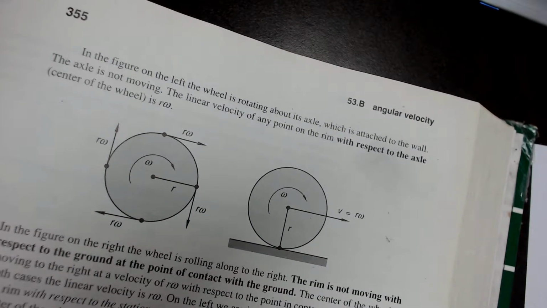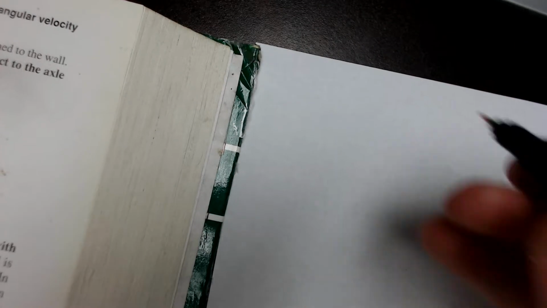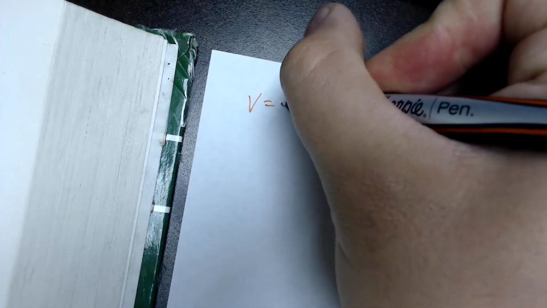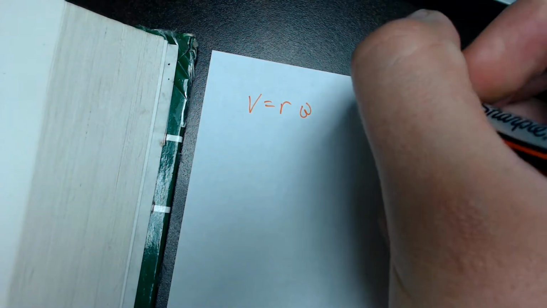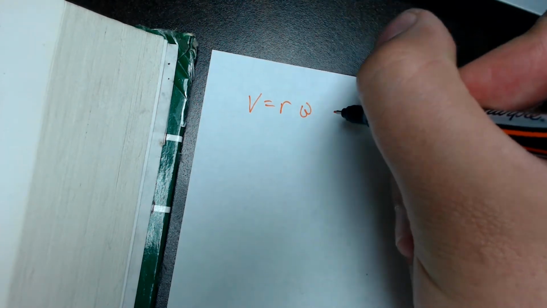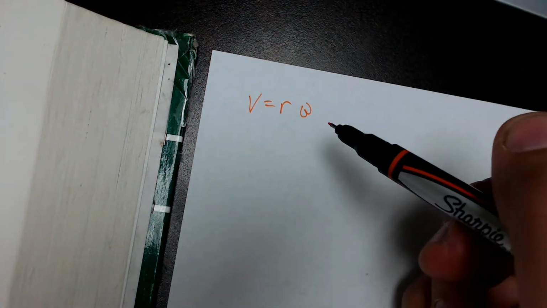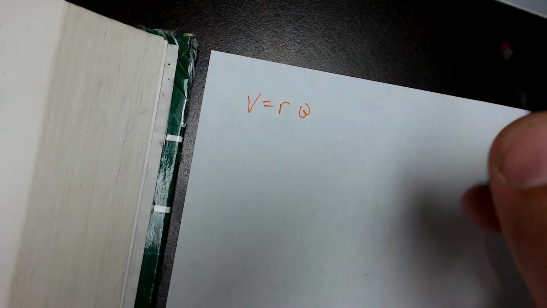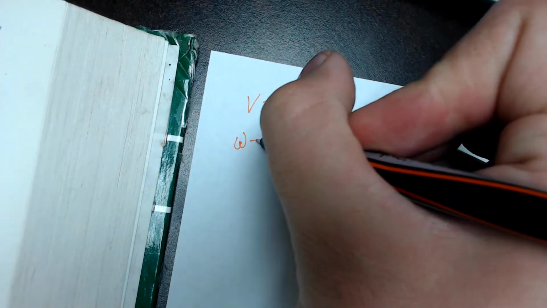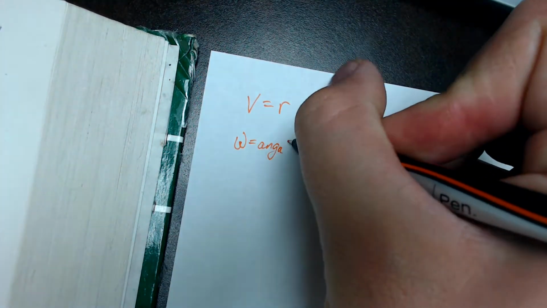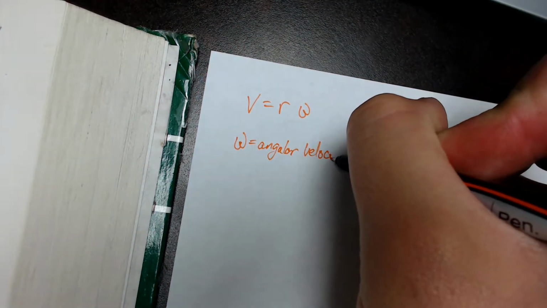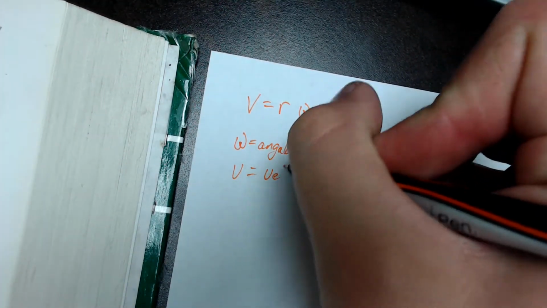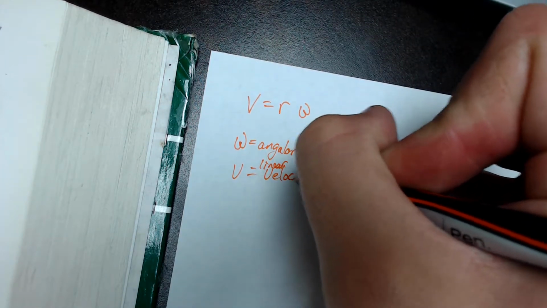Now there's one equation that we need to memorize in respect to these problems, and it is this, for linear velocity. Linear velocity is equal to radius times omega. That's a terrible omega. It's kind of like a funny italicized W. And omega is actually the representation of angular velocity. So this weird omega symbol is equal to angular velocity, and V is just equal to linear velocity.